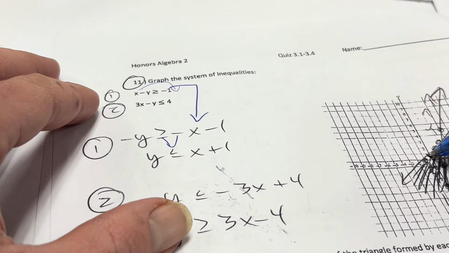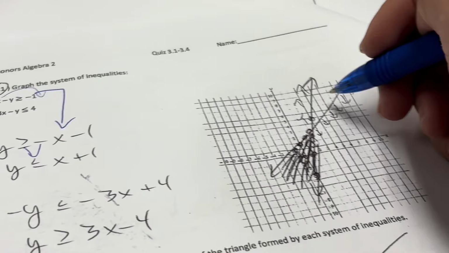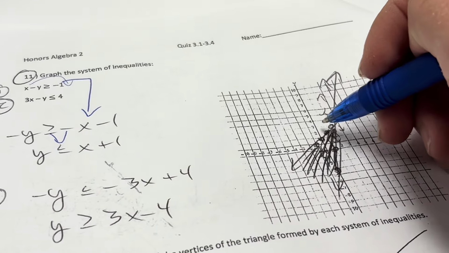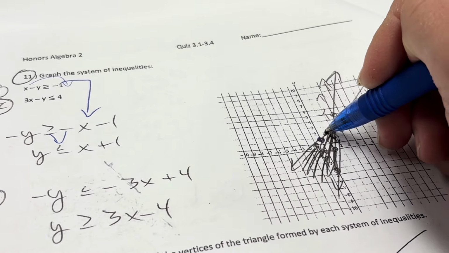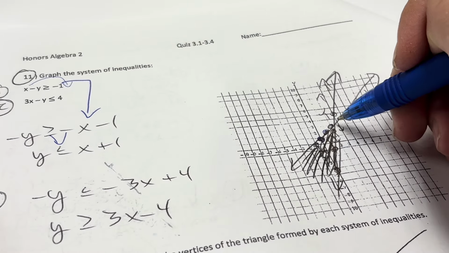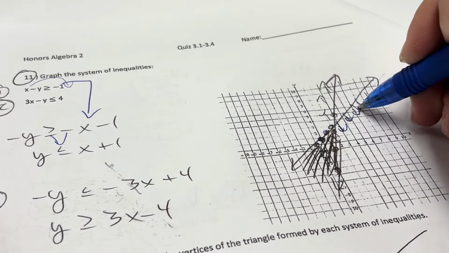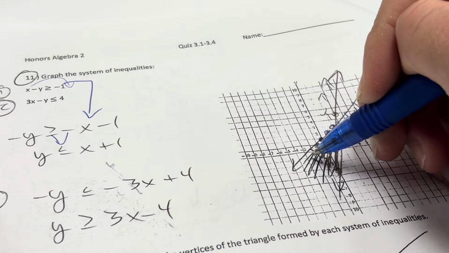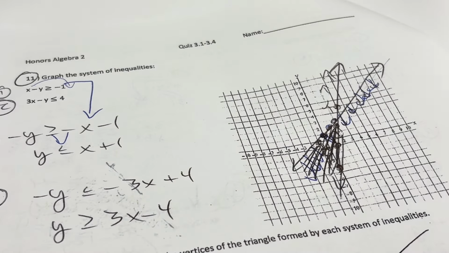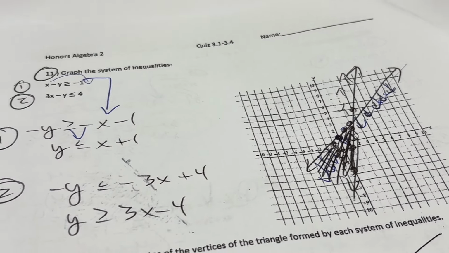So here it is, it's this one right here. You're going to put a solid line, up 1 over 1, up 1 over 1. Less than or equal to means you shade below, right? You shade below. On the last two here, I'm going to do them with you.